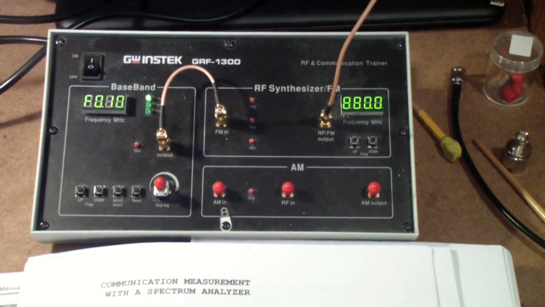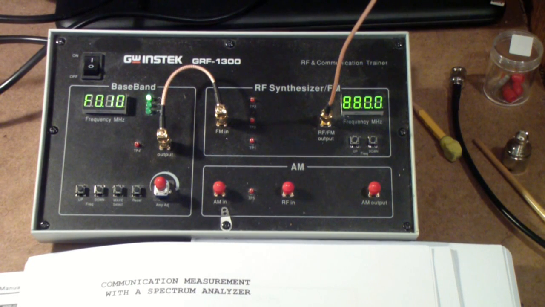Well, I think I'm going to end this part 4 on spectrum analyzers at this point. I've covered the two measurements that I wanted to cover, ACPR and OCBW, on both instruments, the Instek and the Rigol. I was planning on doing some tracking generator experiments with the Rigol.